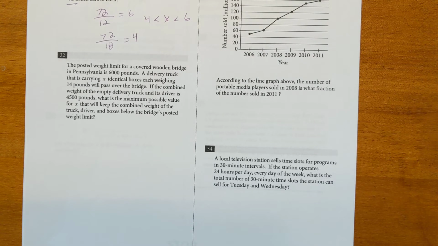Next one. The posted weight limit for a covered wooden bridge in Pennsylvania is 6,000 pounds. A delivery truck that is carrying x identical boxes, each weighing 14 pounds, will pass over the bridge. If the combined weight of the empty delivery truck and its driver is 4,500 pounds, what is the maximum possible value for x that will keep the combined weight of the truck, driver, and boxes below the bridge's posted weight limit?